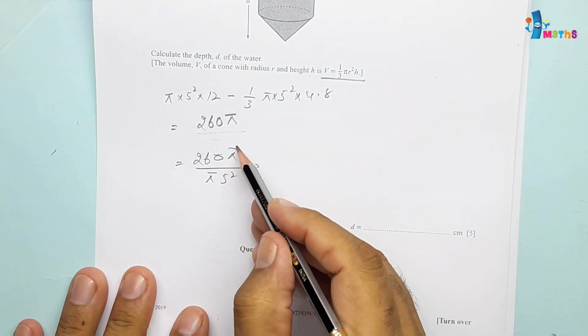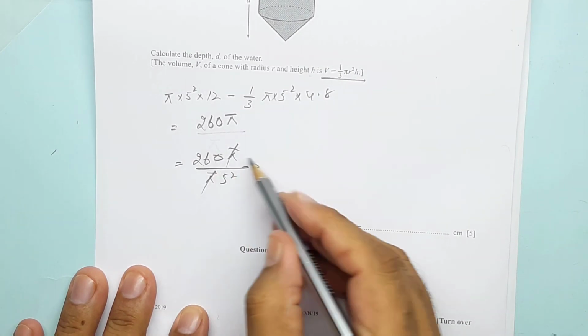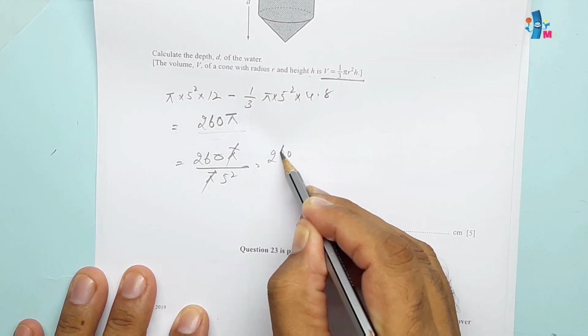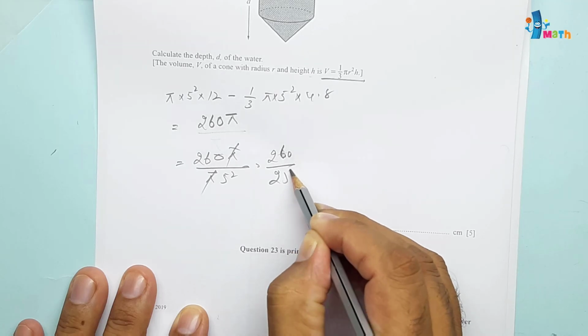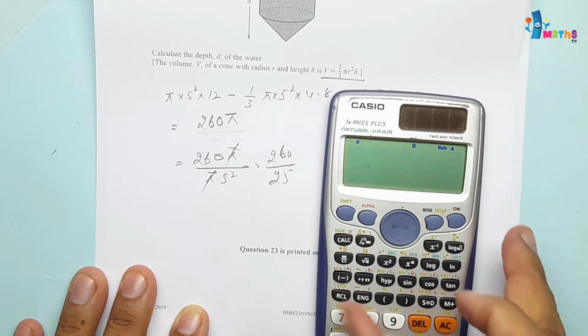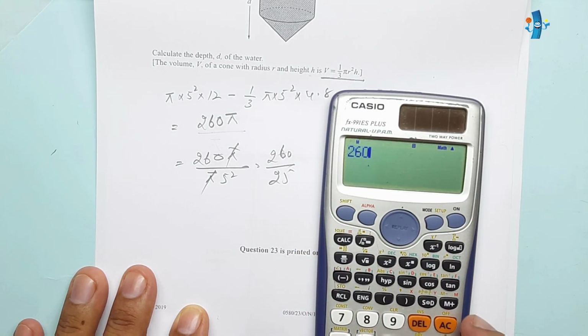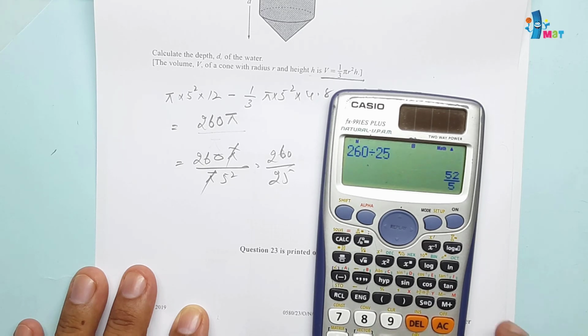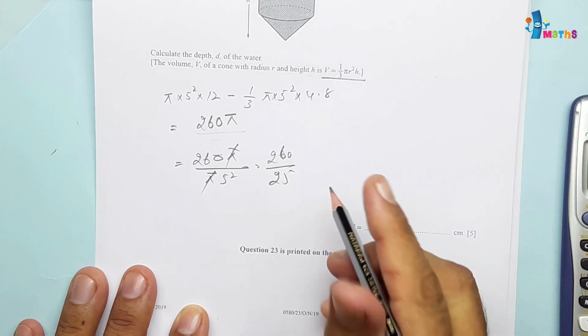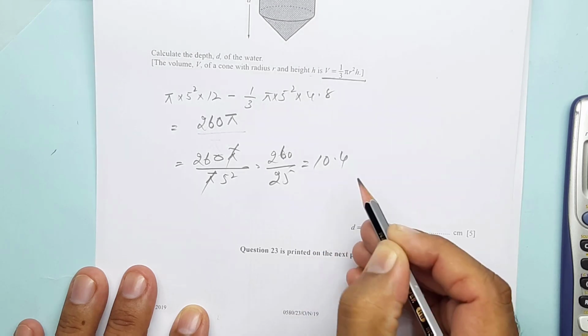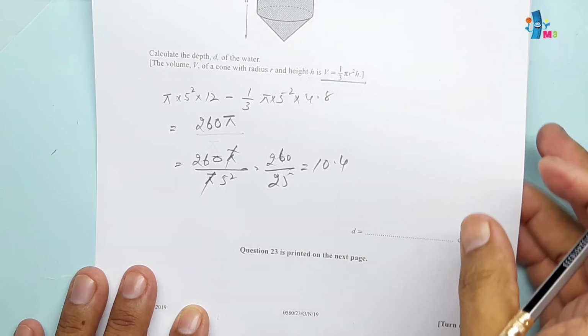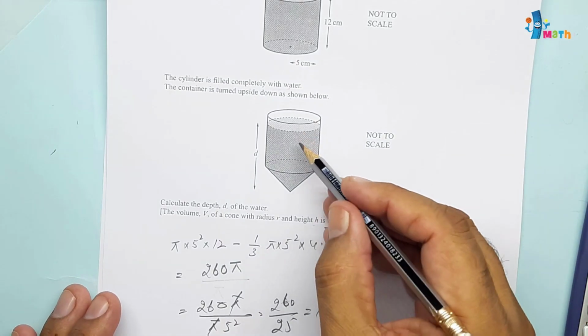What we can do, basically we can cancel this pi with pi, and we will get 260 divided by 25. If we solve this calculation, 260 divided by 25 will be equal to 10.4. So this will be equal to 10.4. This will be the depth of the cylinder, this one.